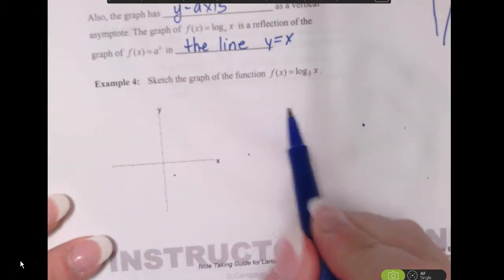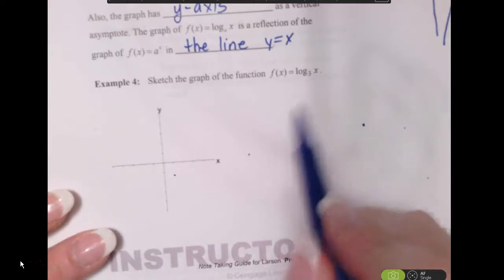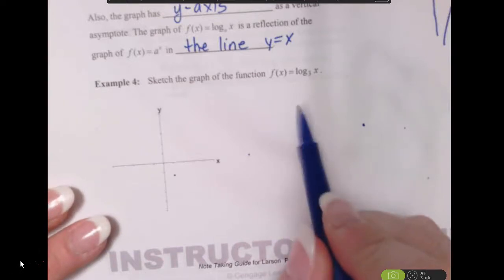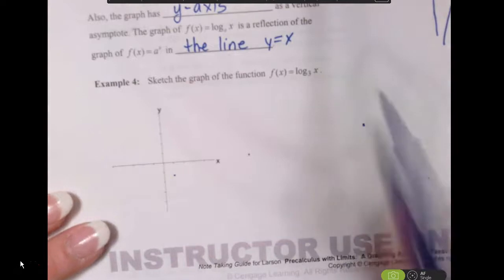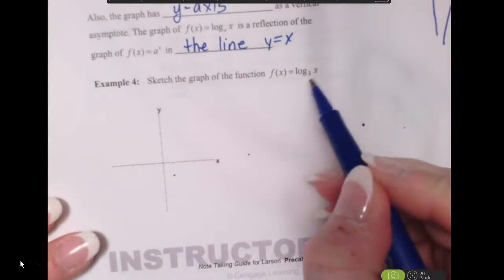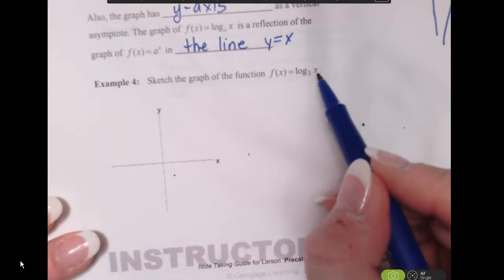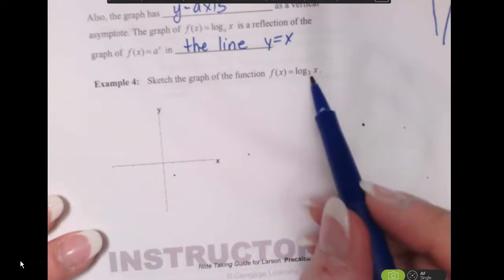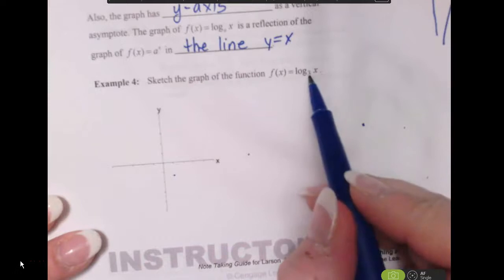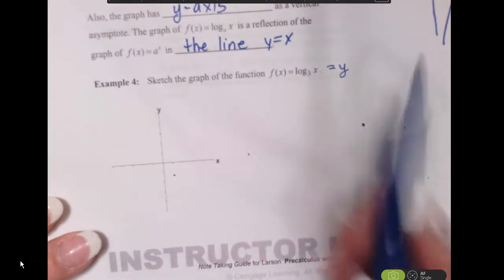We want to be able to plot this, and let me just show you how I'm always converting back and forth between logarithmic form and exponential form. So let me write some exponential equations, I'll say equals y instead of f of x.